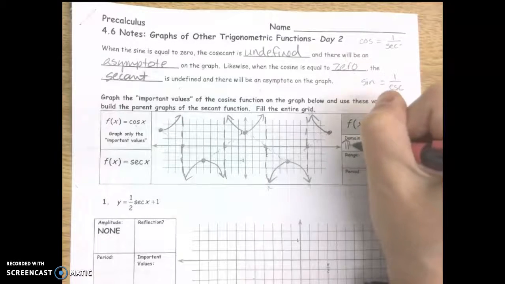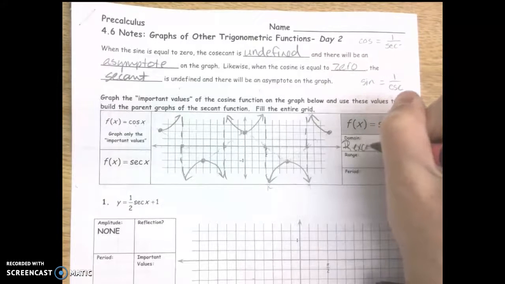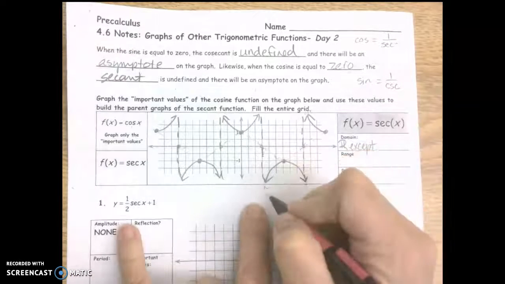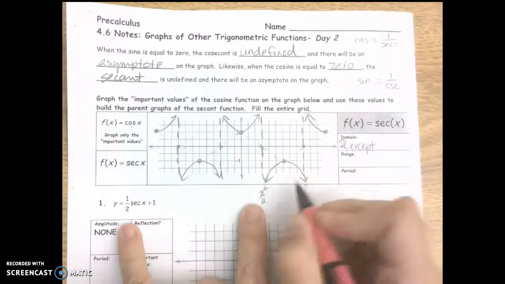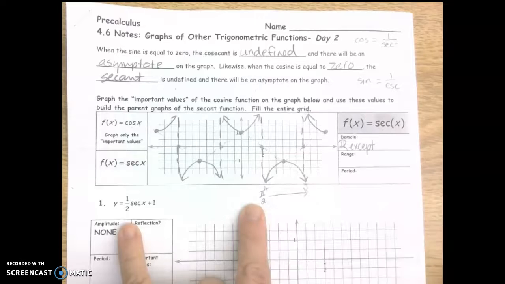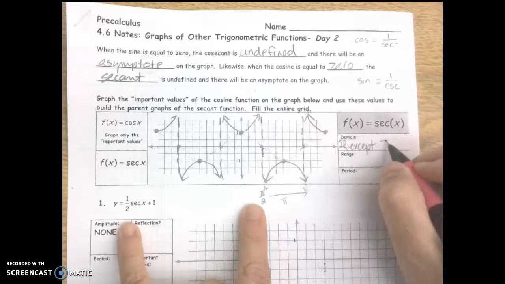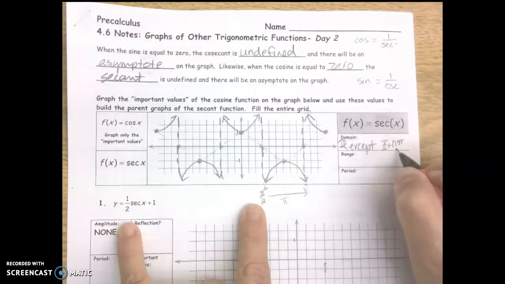The domain will be all reals except where those asymptotes are. So my first asymptote is actually at pi over 2. And how long does it take to get to the next asymptote? Well, that is pi. So we would say pi over 2 plus n pi, where n is an element of the integers.